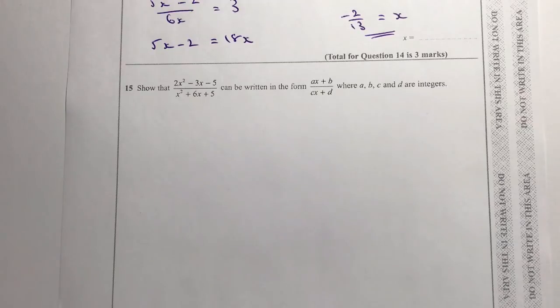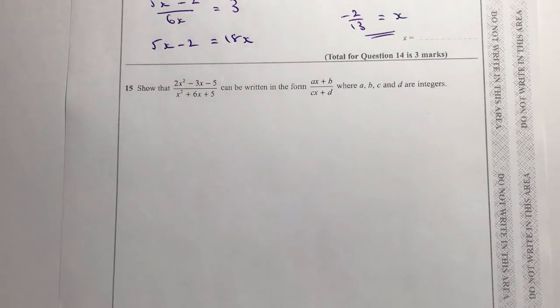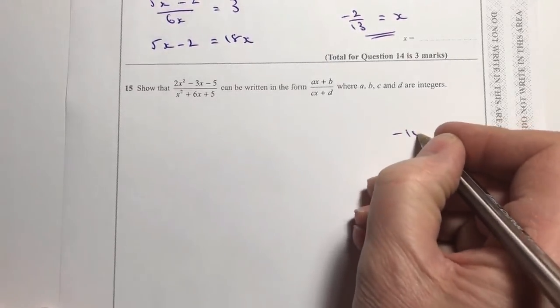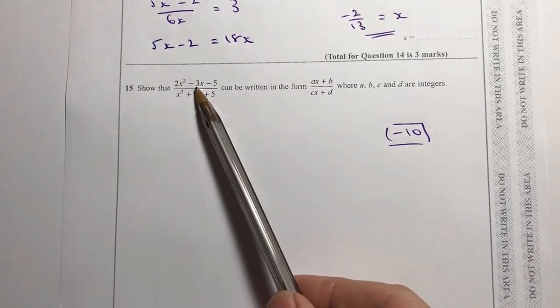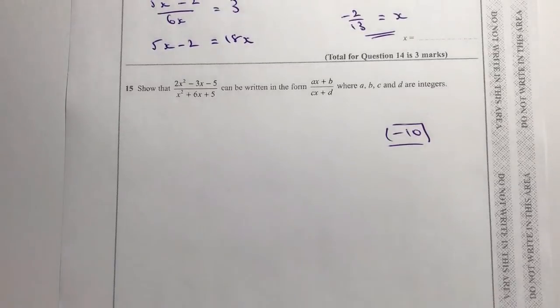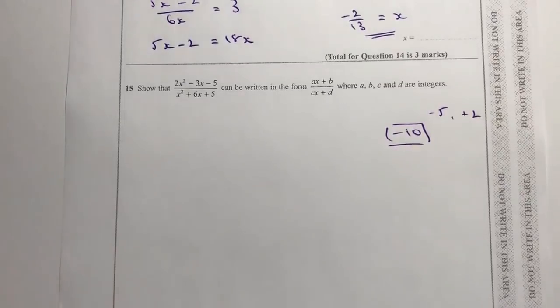Things that crop up that can hurt a little bit is this sort of thing here. Okay, so we need to factorise this. Well, what I'm going to do is I'm going to multiply 2 times minus 5. That's going to give me minus 10. Okay, now if I've got minus 10, what it means is, and I need two factors that when I add them together will make minus 3. Okay, well those two factors are going to be minus 5 and plus 2, because if I add minus 5 and plus 2 together, I actually get minus 3.